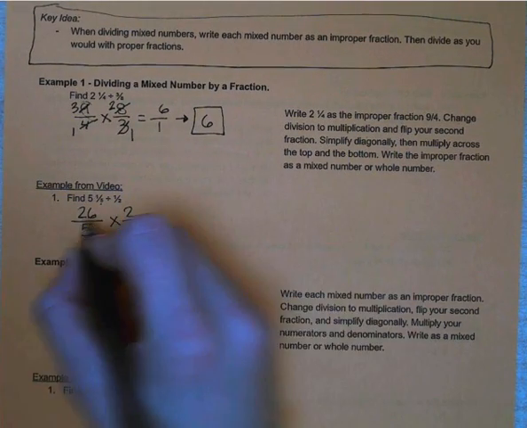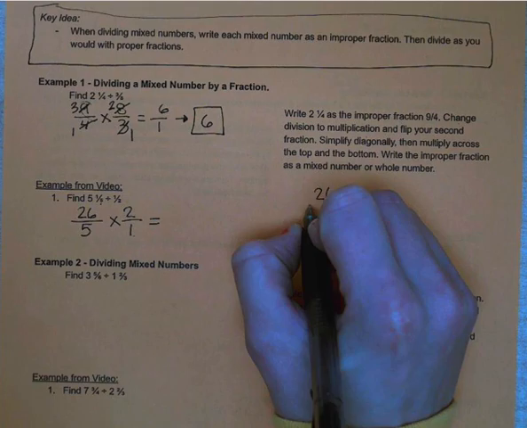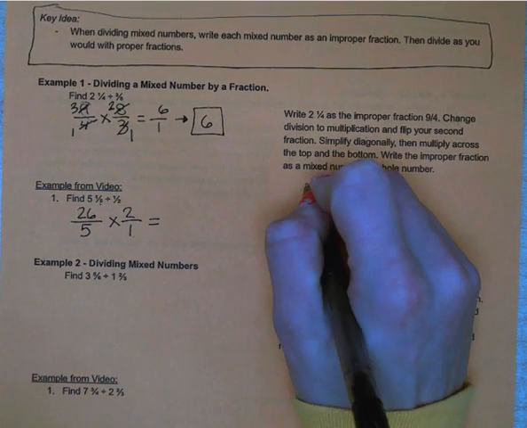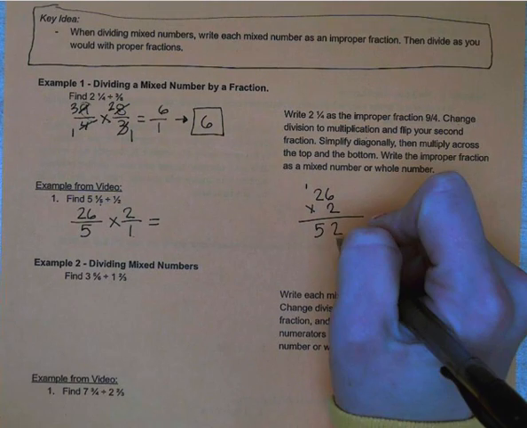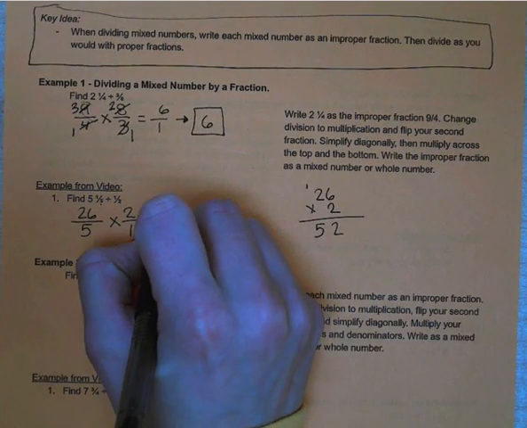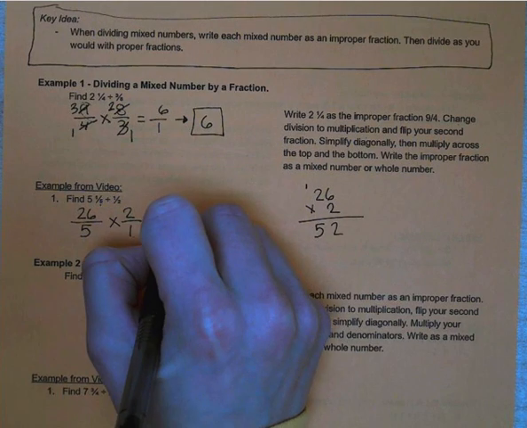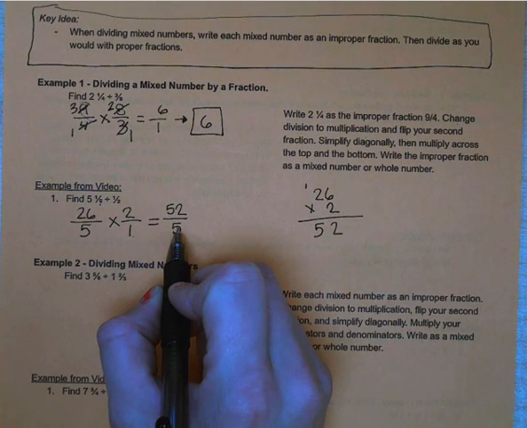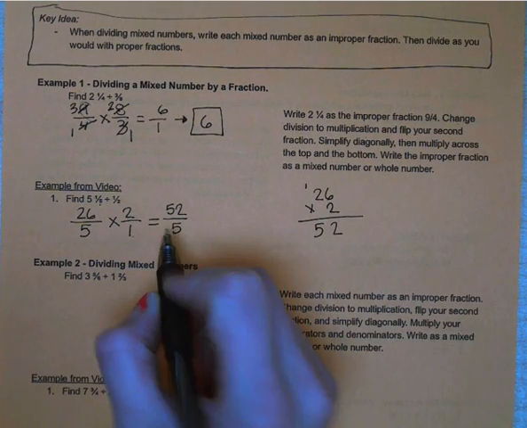Okay, if you need to, you can do 26 times 2 to find that problem. You would get 12, carry the 1, 52. If you know that off the top of your head, that is okay as well. So we have 52 over 5 times 1 is 5. Now we need to simplify this by turning it back into a mixed number. So we can do the problem 52 divided by 5.